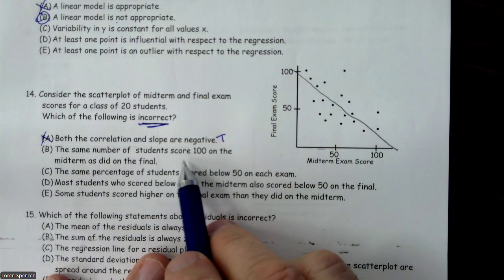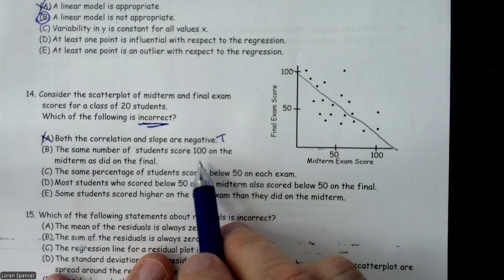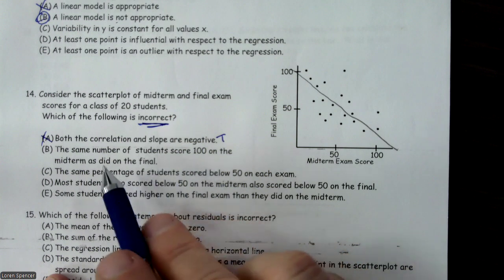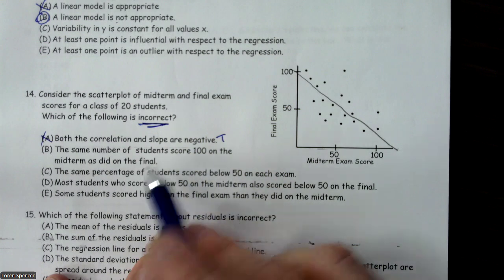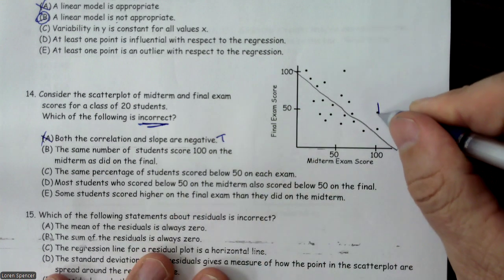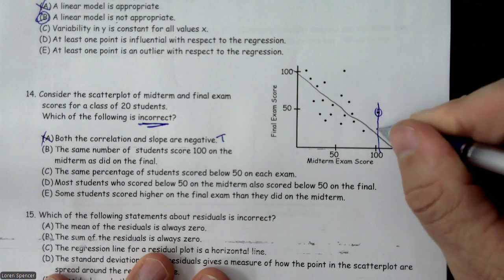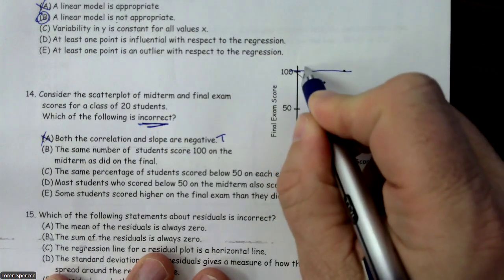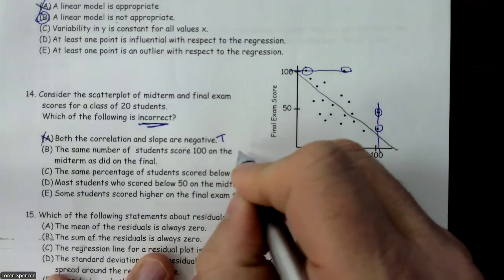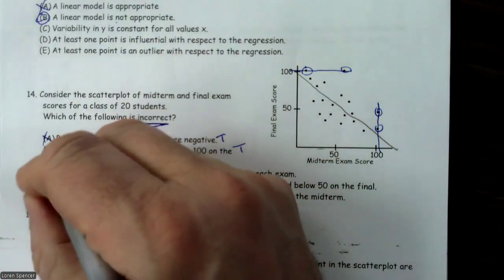The number of students who scored 100 on the midterm is the same as the number who scored 100 on the final. Well, on the midterm, I look at it and I go, 1, 2. And on the final, I also have 2. So that's a true statement. That's not what we're looking for.